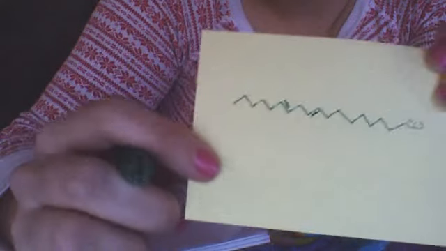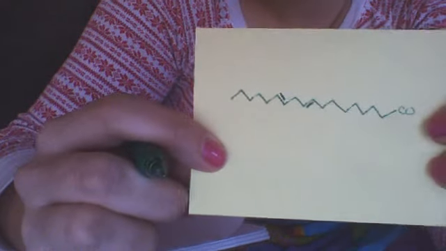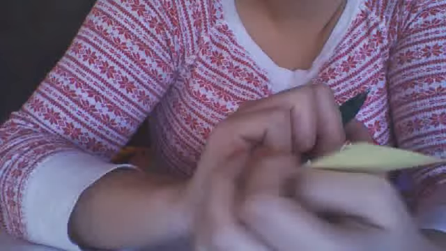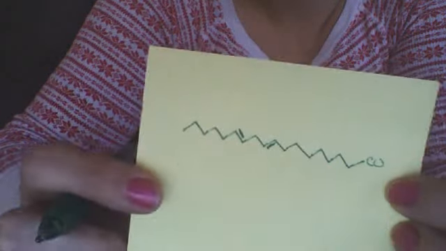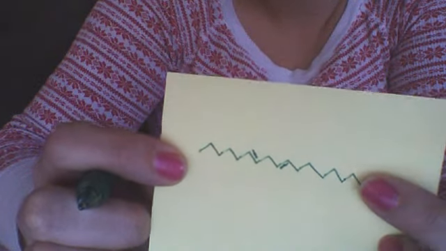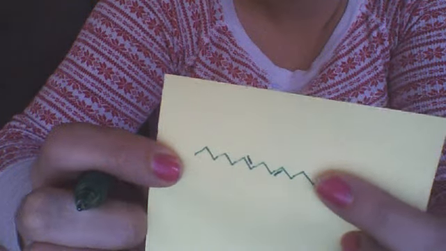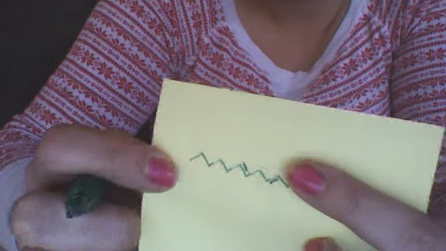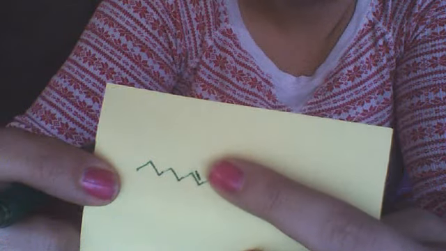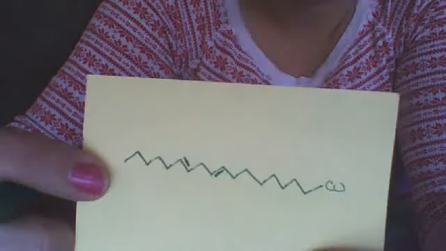This is the carboxylic end over here. So you count from this end down here. 1, 2, 3, 4, 5, 6, 7, 8, 9. There's a double bond. 10, 11, 12, and there's another double bond.